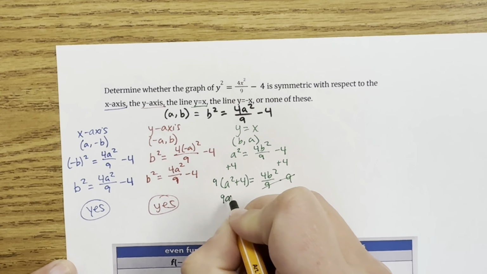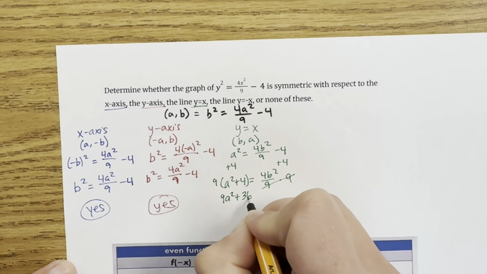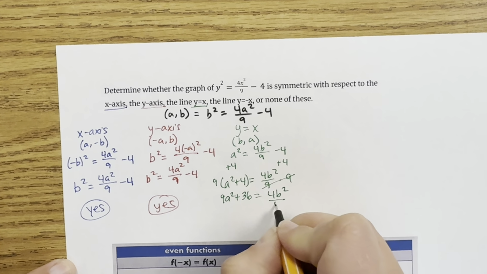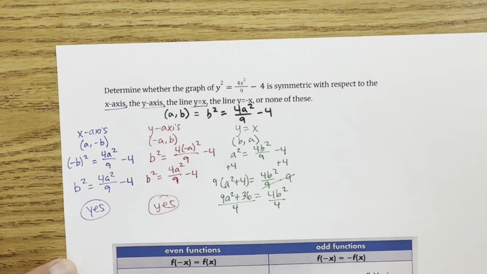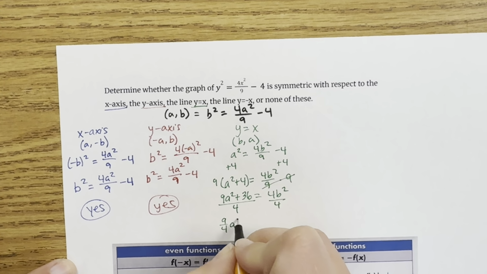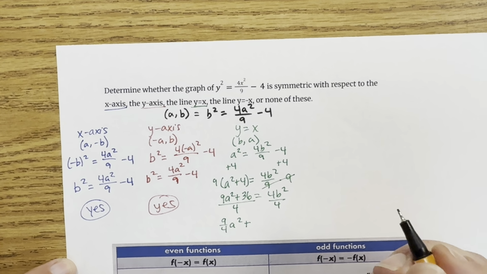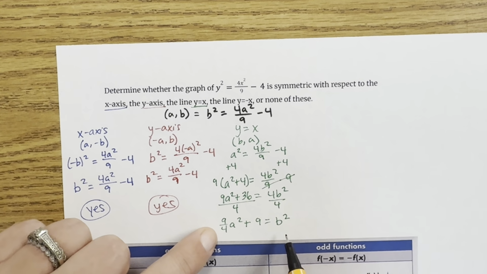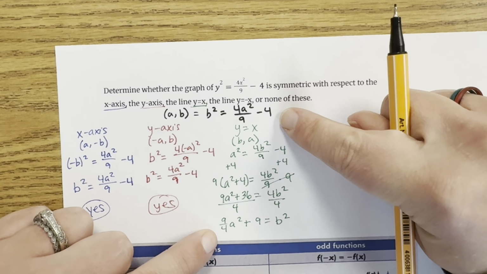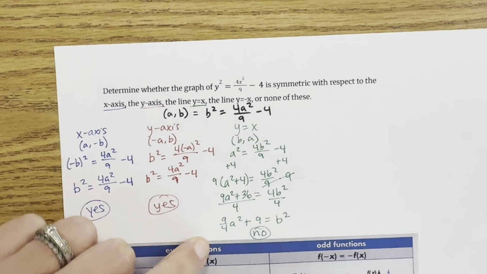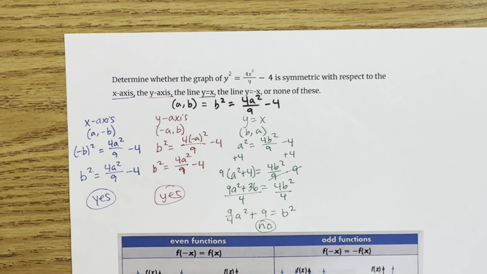It's going to be 9a squared plus 36. And then divide by 4. And that gives me 9/4 a squared plus 9 equals b squared. This here and this here, they're not equal. So my answer here is no. That one is not symmetric over the y equals x.